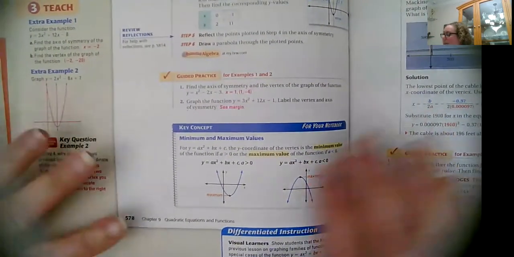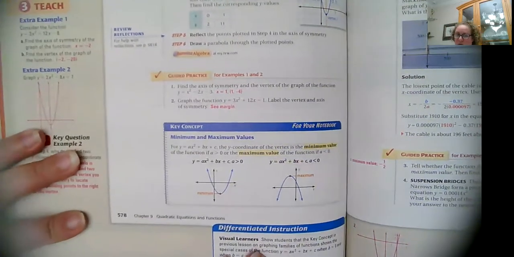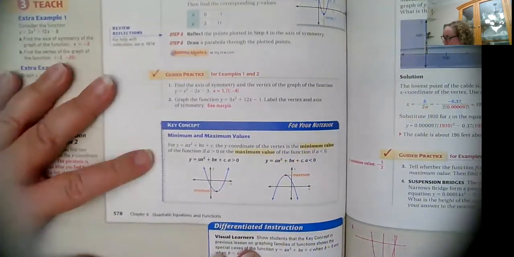So that's example 2. Go back to the book. So now we're talking about maximums and minimums. I suggest that you pause, copy this into your notes.